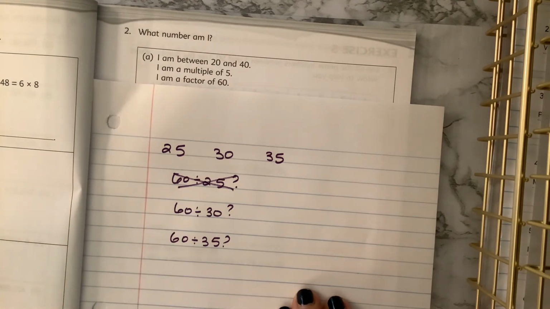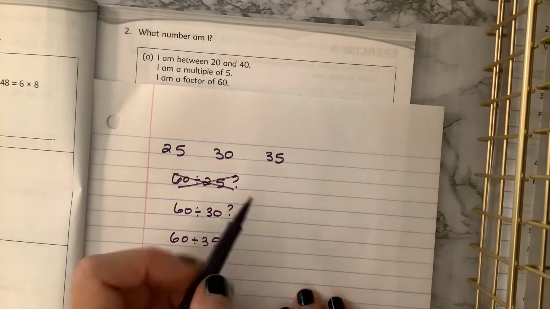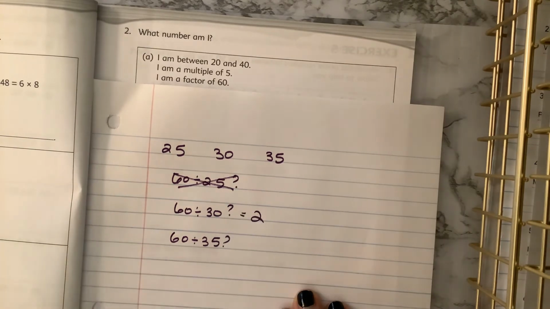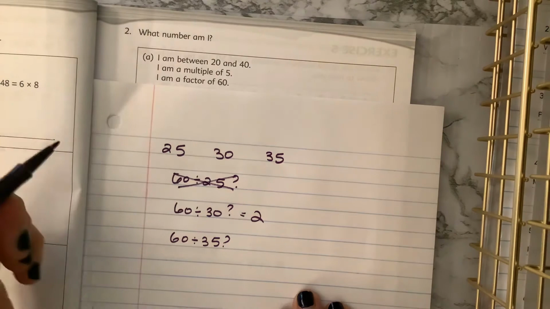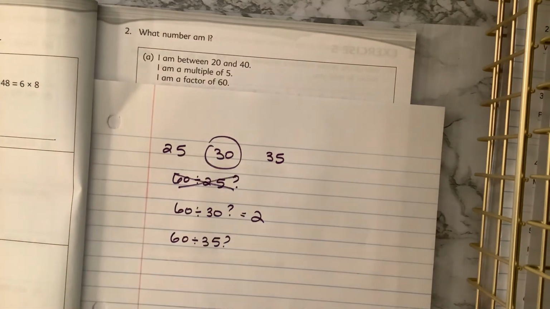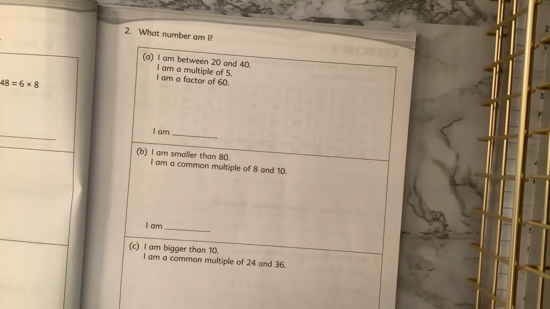60, is it divisible by 30? And the answer is yeah. 60 divided by 30 is 2. So what number am I? The correct answer would be 30 for part A. Remember, you should be working along with me.